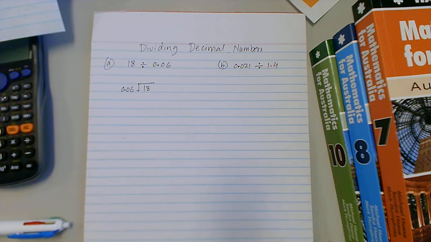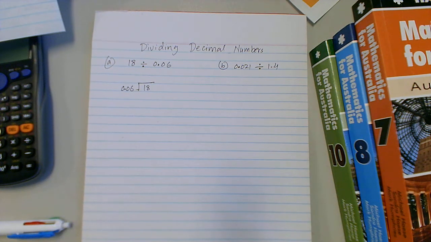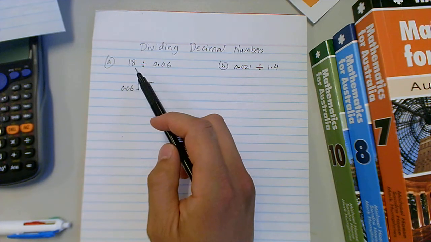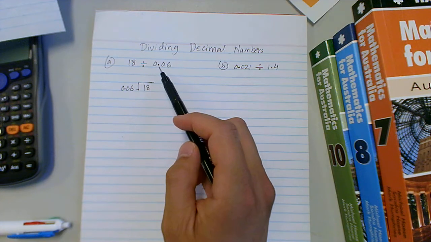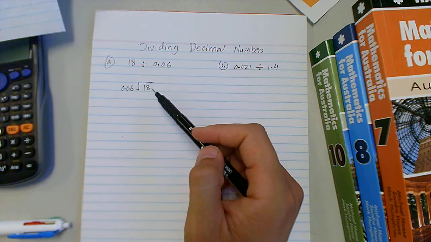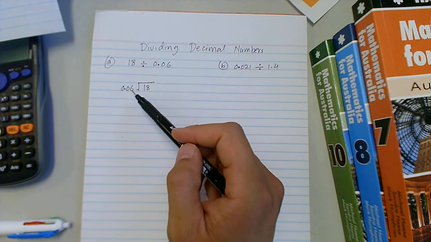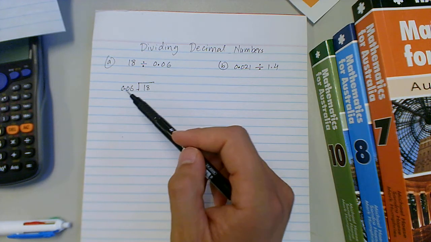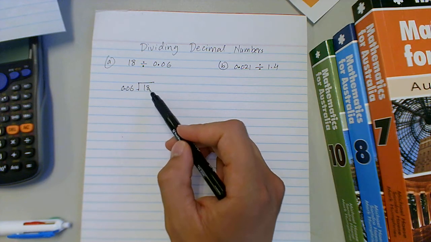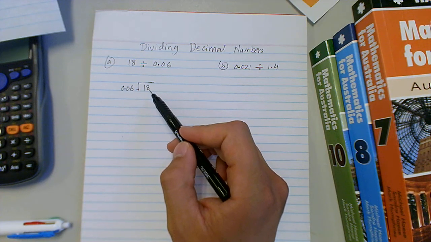Okay, so let's do a couple more examples of dividing decimal numbers. So have a look at this one. The first one's 18, which is a whole number, divided by 0.06, which is obviously a decimal number. Now, if we do it the longer method, 18 goes inside the root, and then we have 0.06 outside. What is actually important is that it doesn't really matter whether what's inside is a decimal number or not.